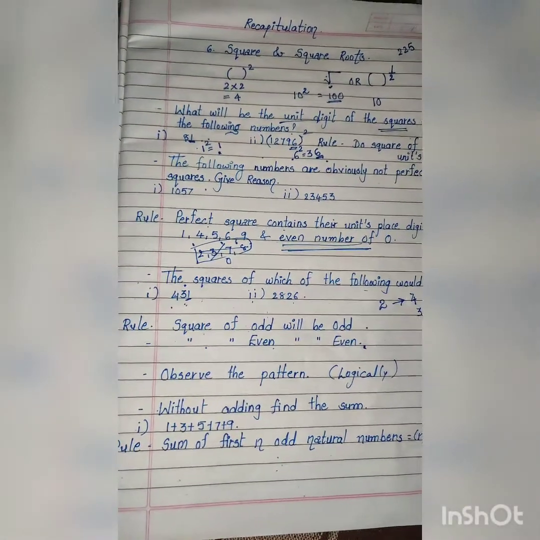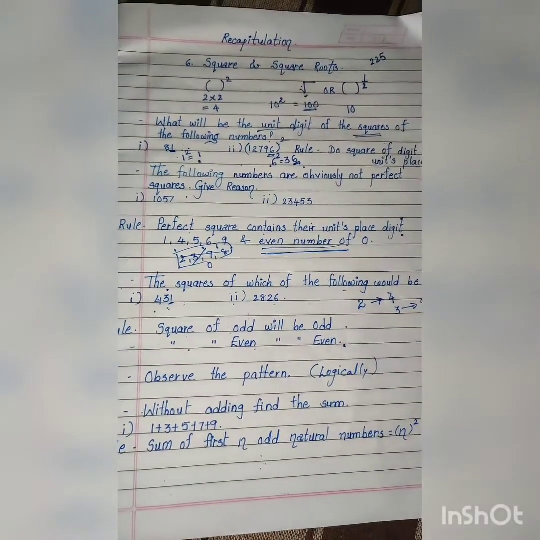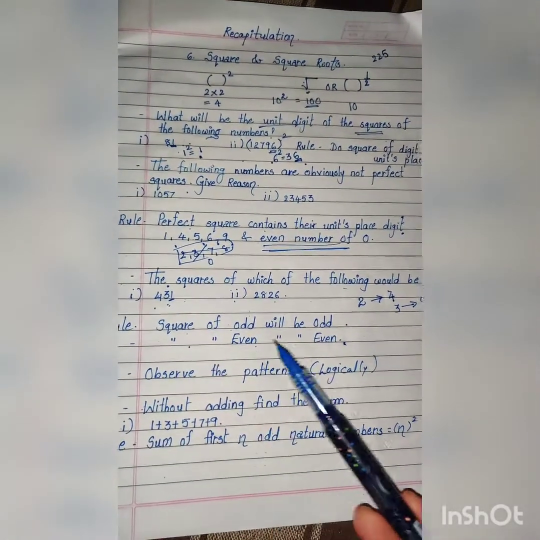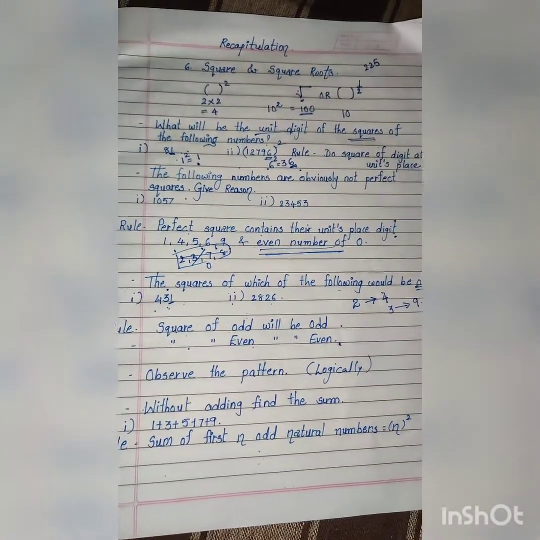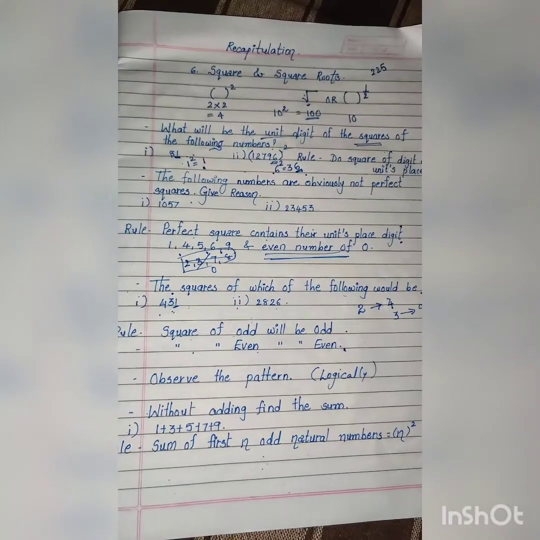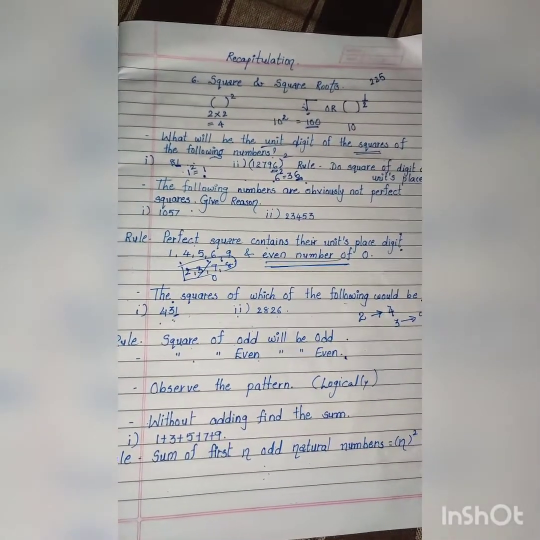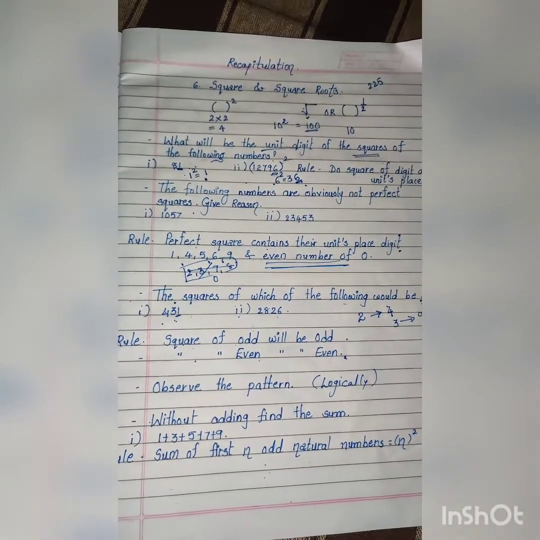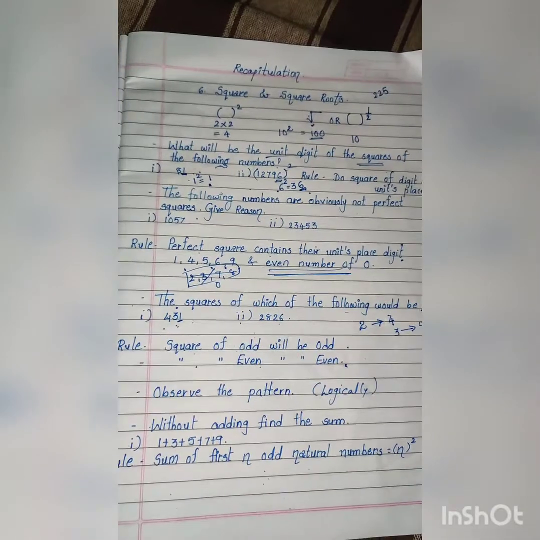Then after we have solved this one, observe the pattern and complete the blanks. So simply you have to solve it logically. You have to follow the given patterns. You have to understand what the mathematical calculations are in that, and based on that you have to solve.